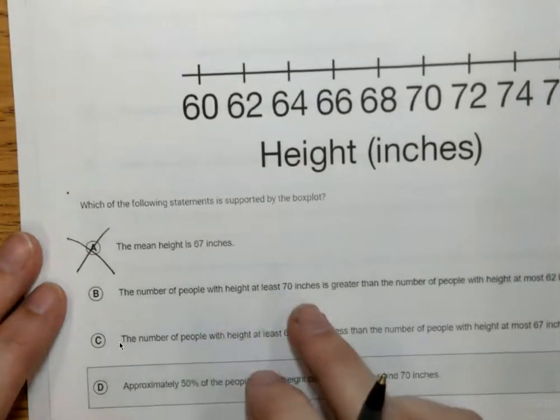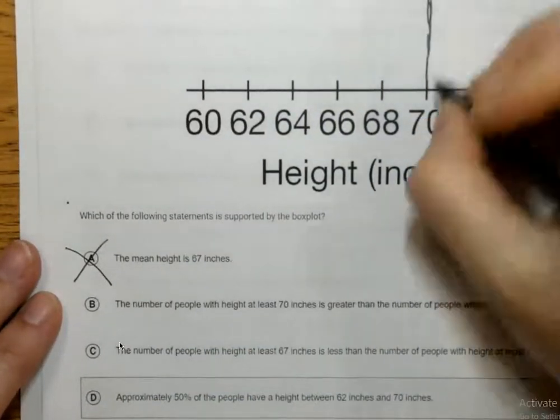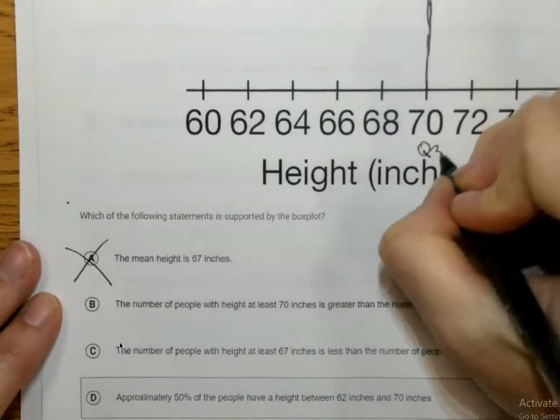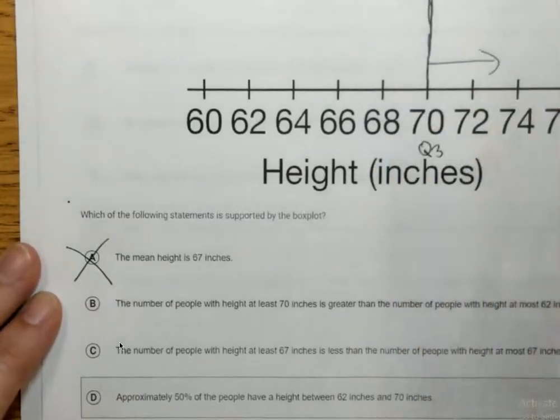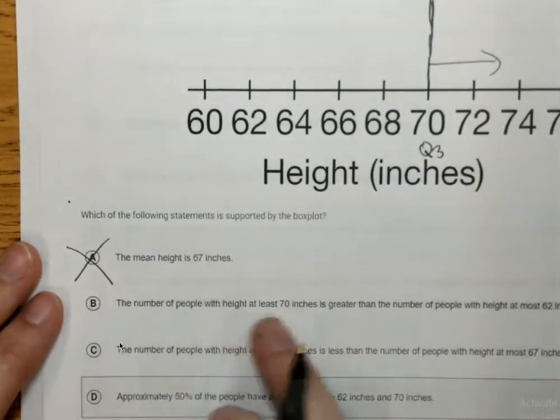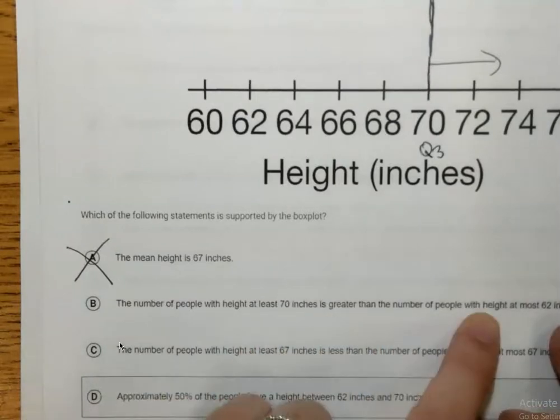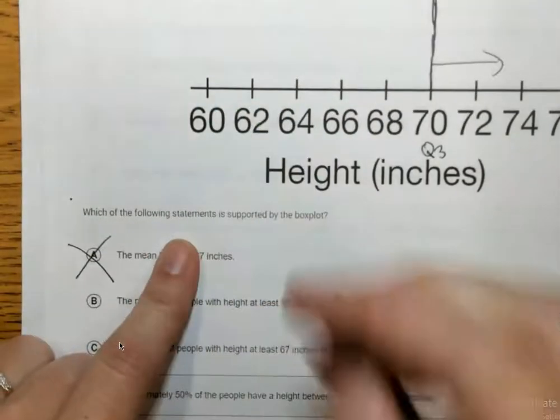B says the number of people with a height of at least 70 is greater than the number of people with a height of at most 62. So 70 is our Q3, and at least 70 means 70 or greater.